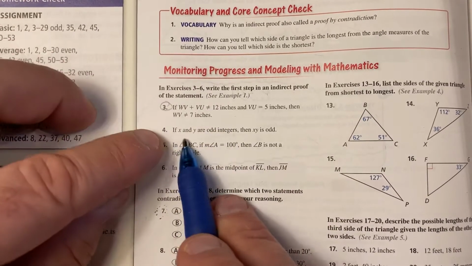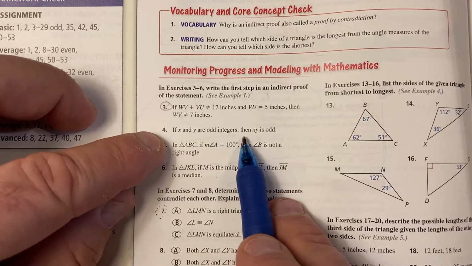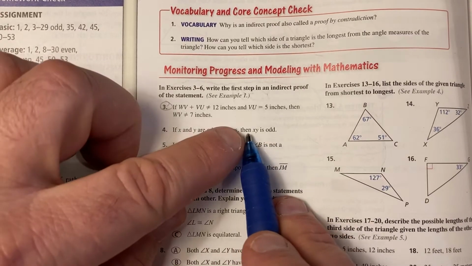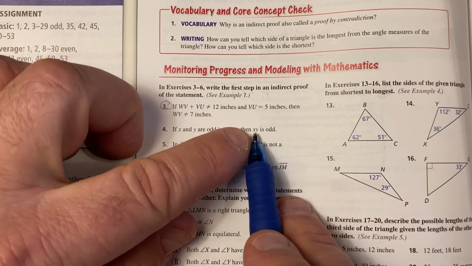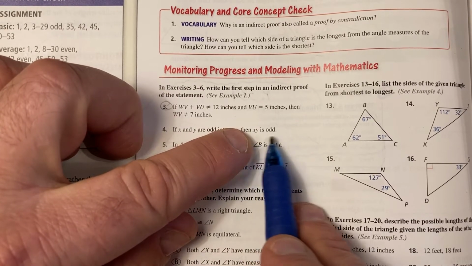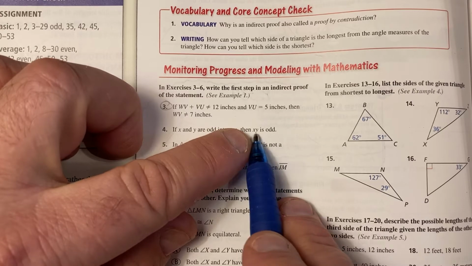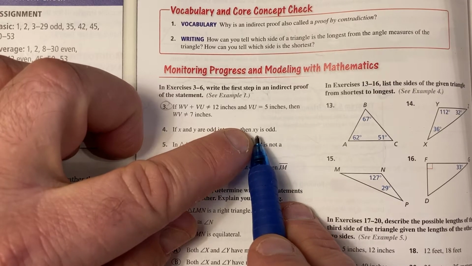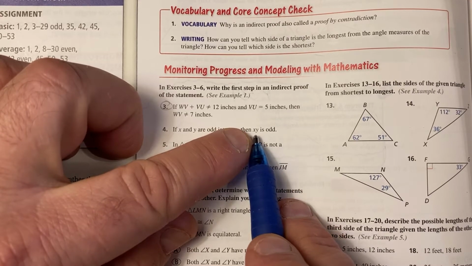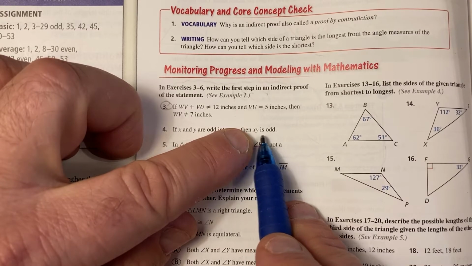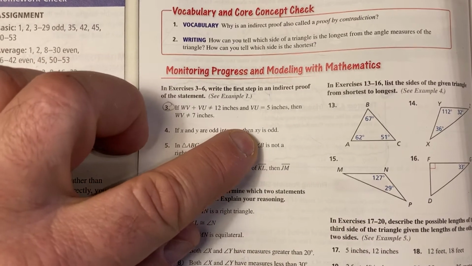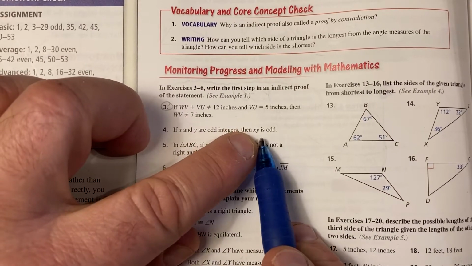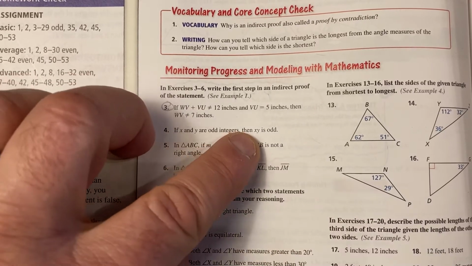This one, if blah blah blah, then blah blah blah. It's the stuff after the word then. This is the conclusion. Hypothesis, conclusion. We have to temporarily assume the opposite. What's the opposite of XY is odd? The opposite would be to temporarily assume XY is not odd. Don't say even, just say XY is not odd. That would be the opposite.